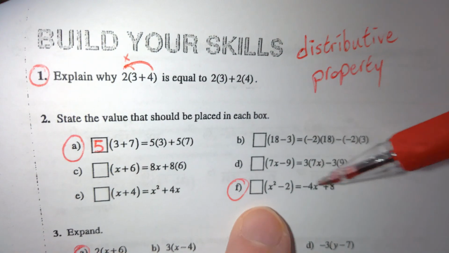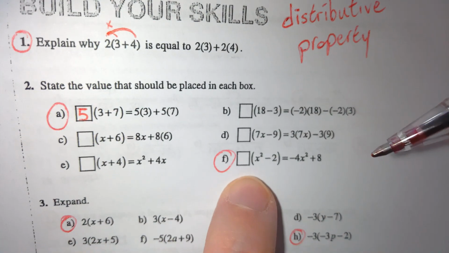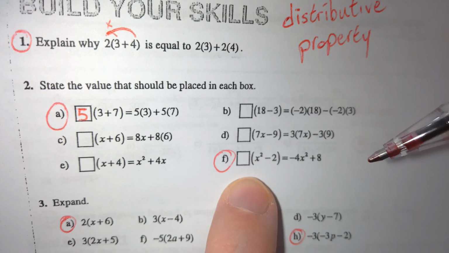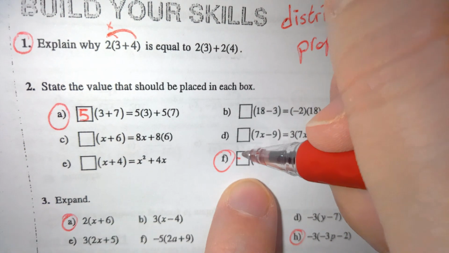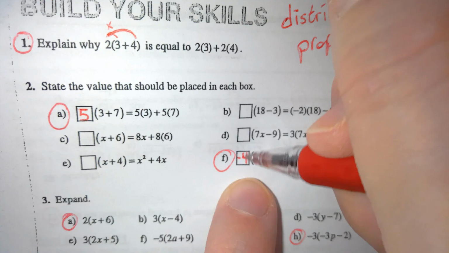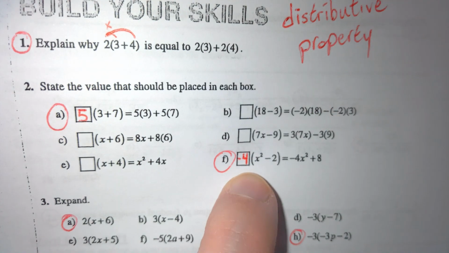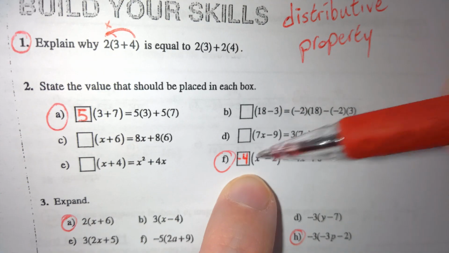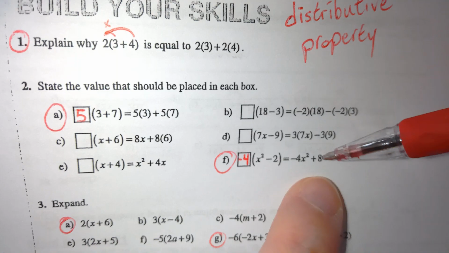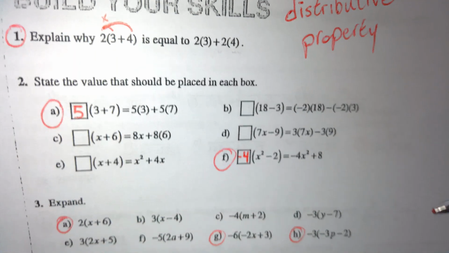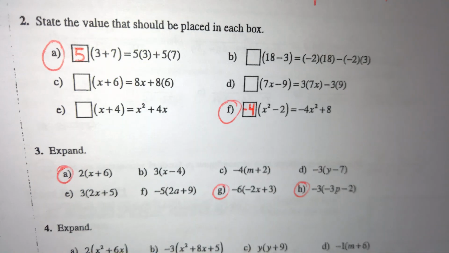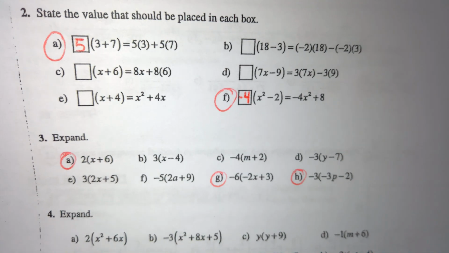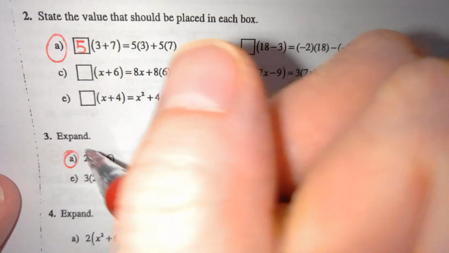So if it's 5, you see 5 times 3, 5 times 7. What about this one? F. What about F? Emmy? Negative 4, right? So your number doesn't have to be positive, it could be a negative number as well. So negative 4 times x squared gives you negative 4x squared. Negative 4 times negative 2 gives you positive 8.